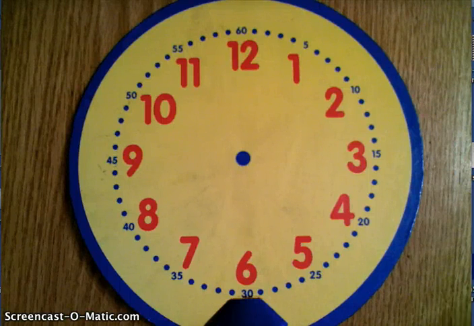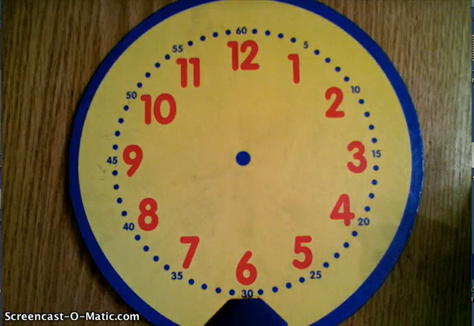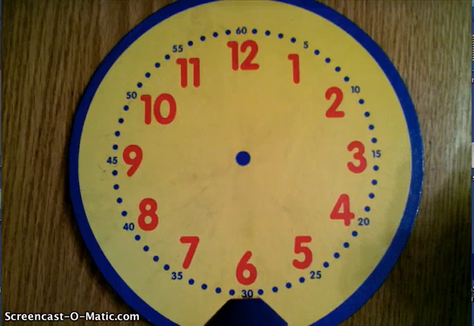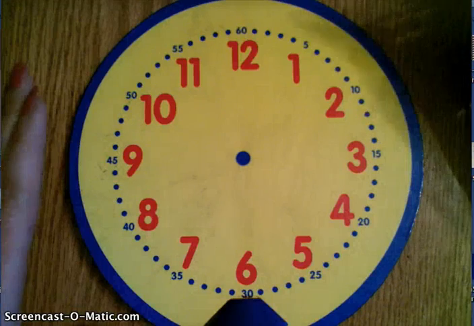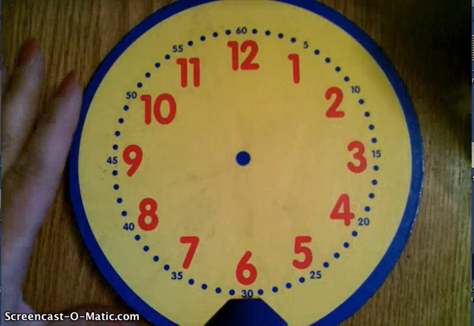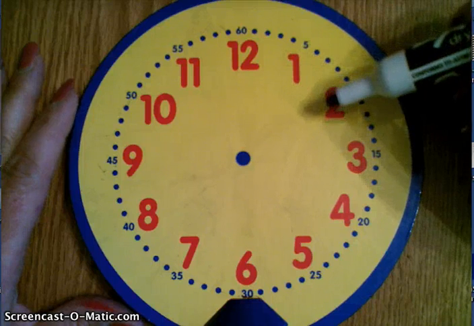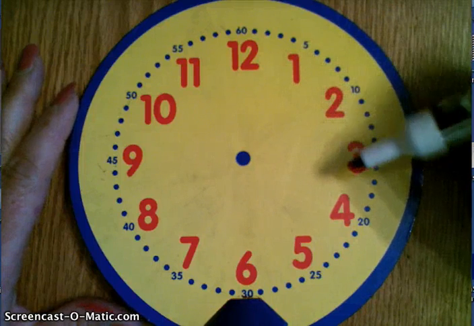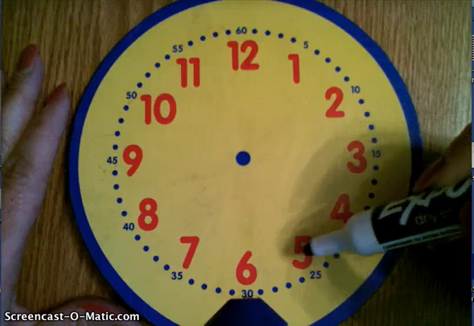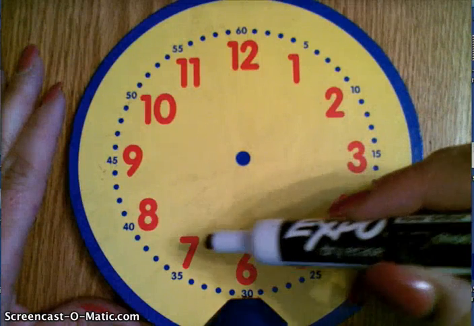We're going to start learning how to measure time increments. This is an analog clock. It tells time by having parts move around the clock. The numbers that you see on the inside of the clock that are represented in red here are the numbers that represent the hours.